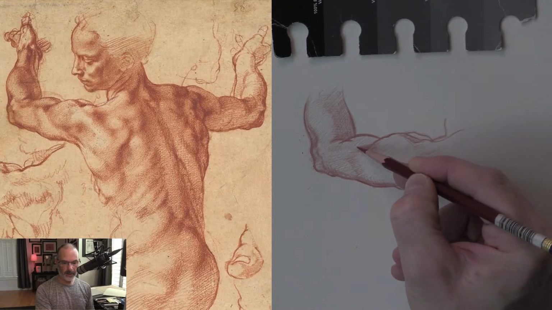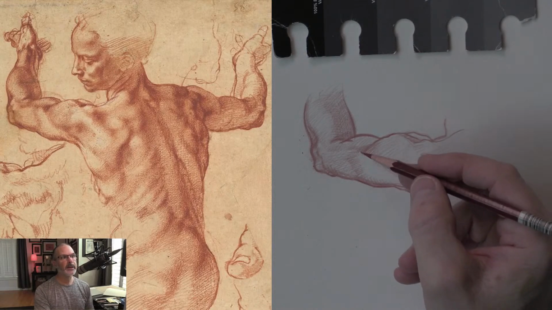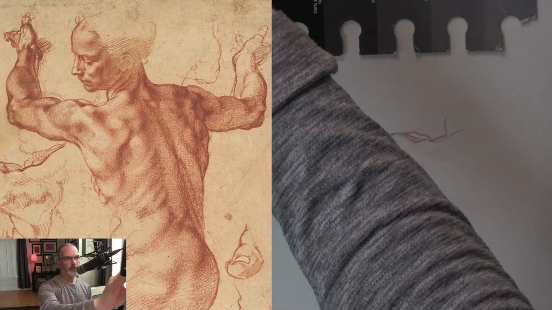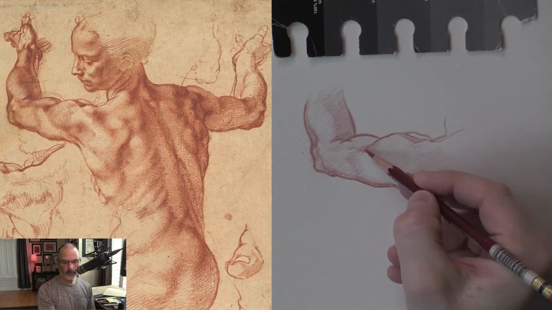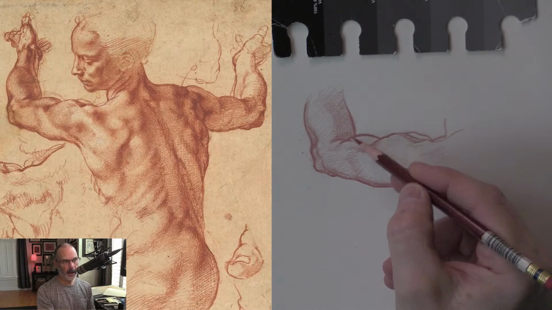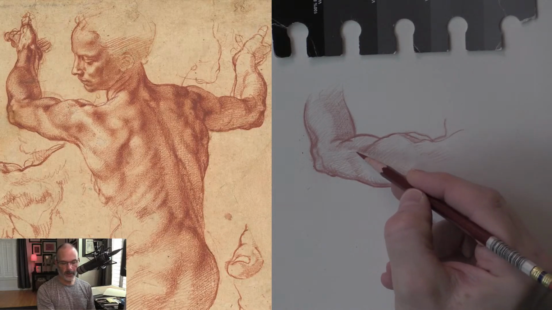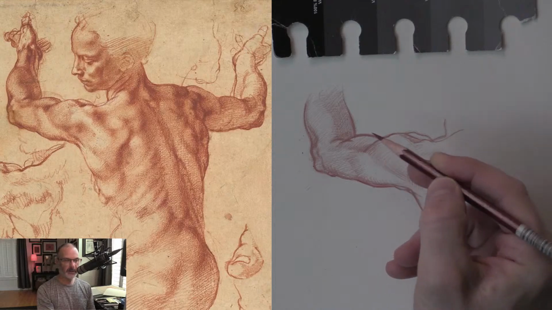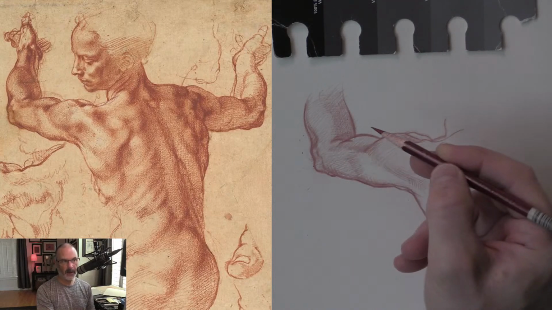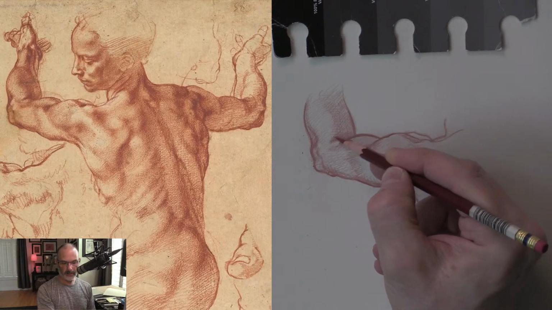I really think a good person to also study is Raphael. If you go to Google, and Google's changing dramatically with all the AI stuff, now if I type in Raphael drawings, I'll get student copies of Raphael drawings and AI versions of copies of Raphael drawings.